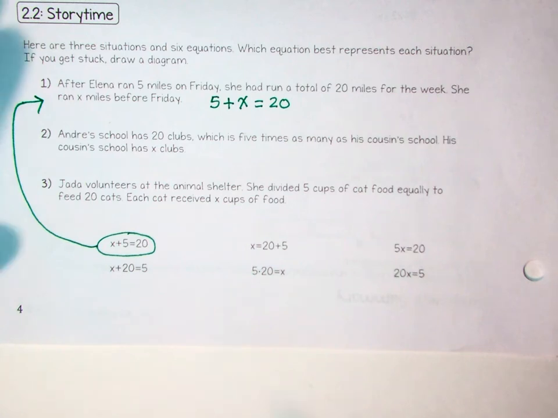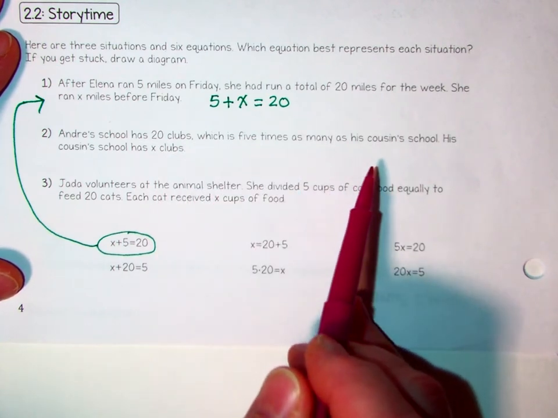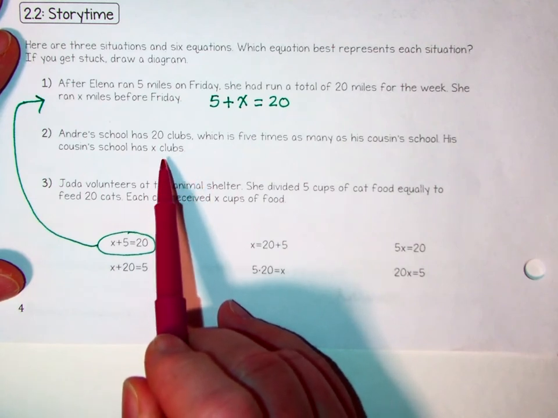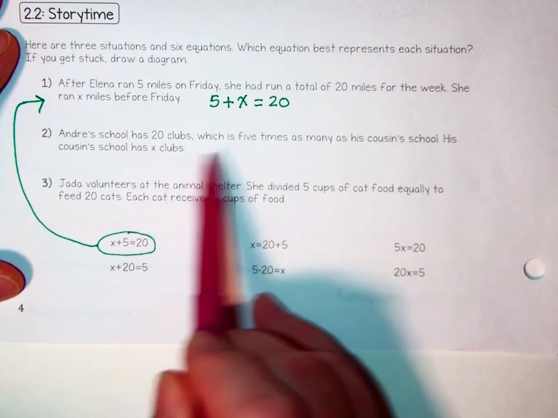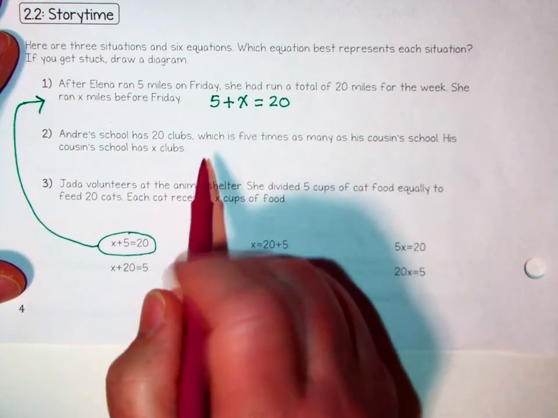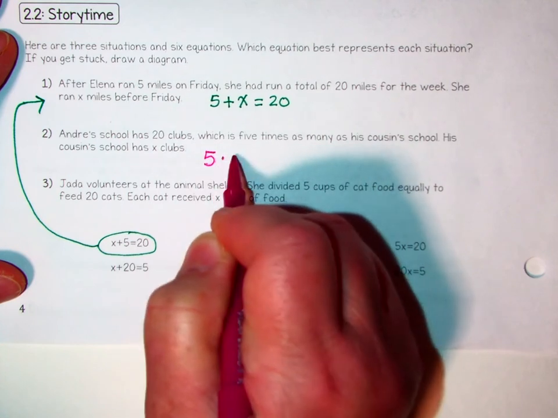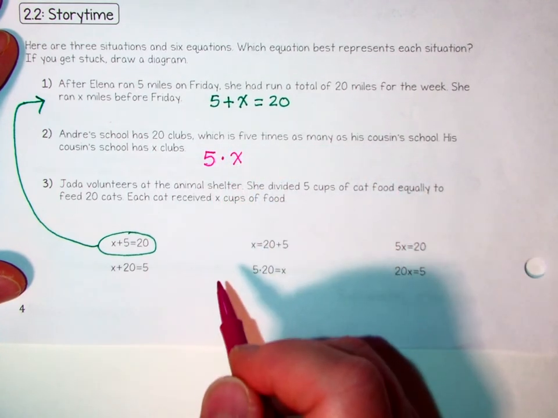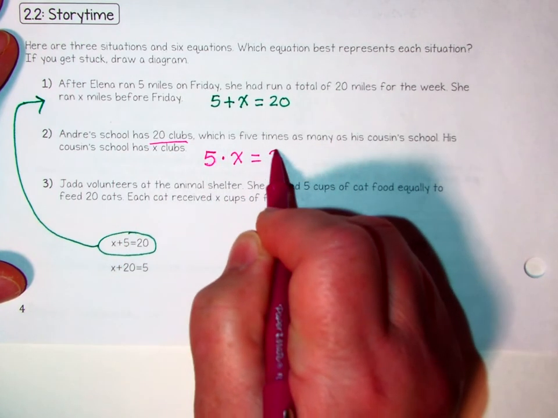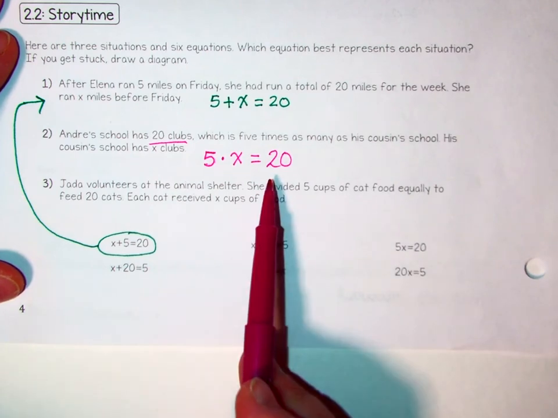Question 2. Andre's school has 20 clubs, which is 5 times as many as his cousin's school. His cousin's school has X number of clubs. Andre's school has 5 times that amount. So Andre's school has 5 times the number of clubs that his cousin has. And we're told that that number is 20. So my equation should look like this. 5 times X equals 20.